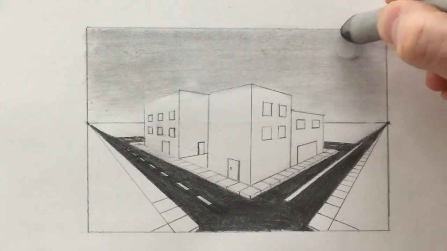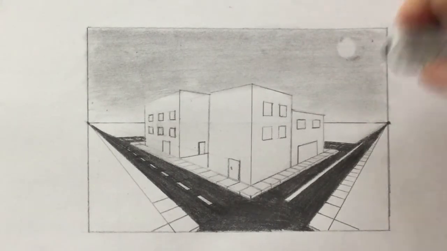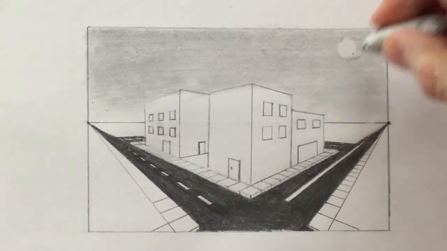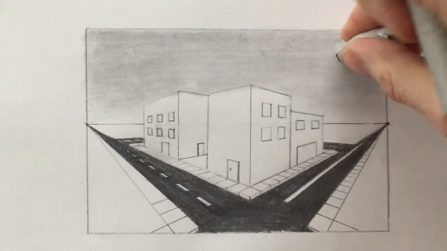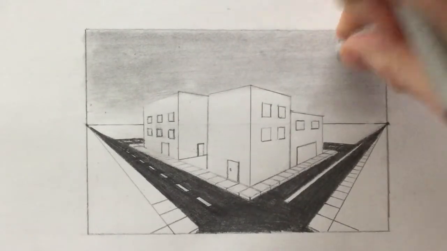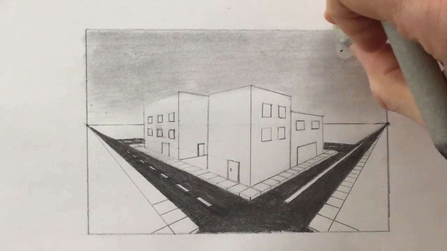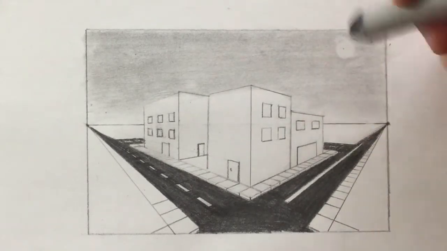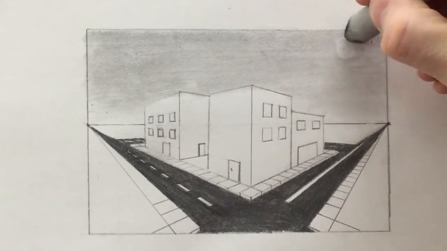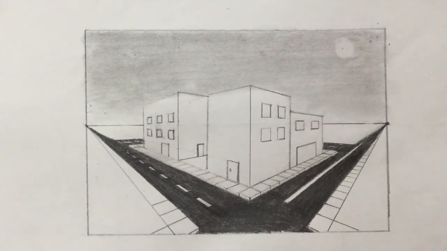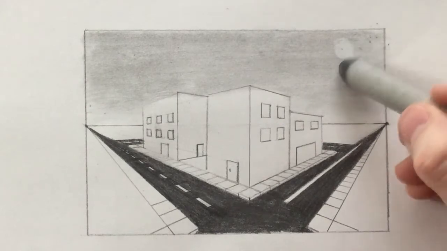And adjust that as necessary. A little bit dark there. And that eventually gets me the more rounded sun shape I'm looking for. And once I have that done, I can then start thinking about where my scene would be darker and where my scene would be lighter.